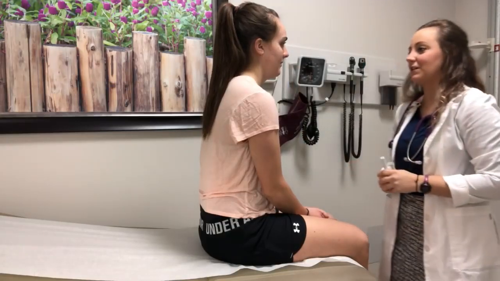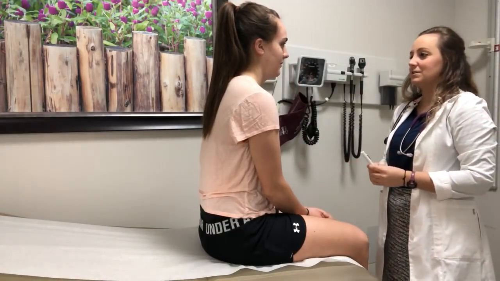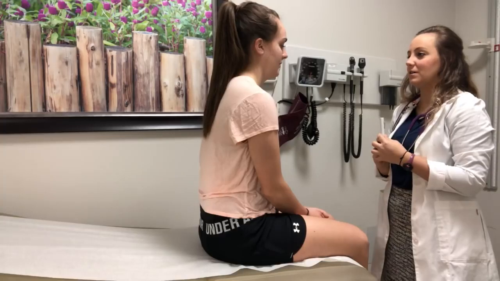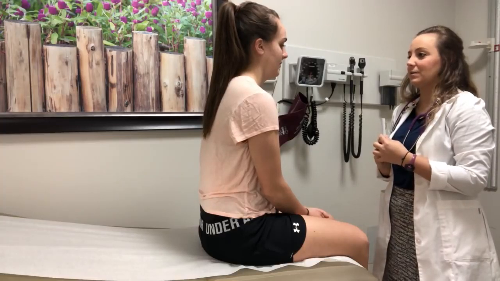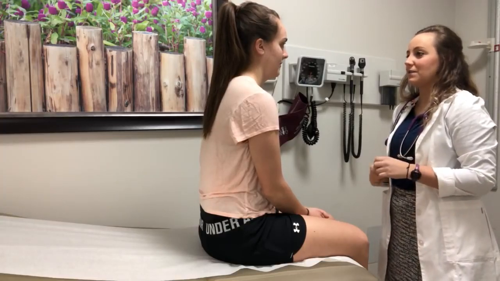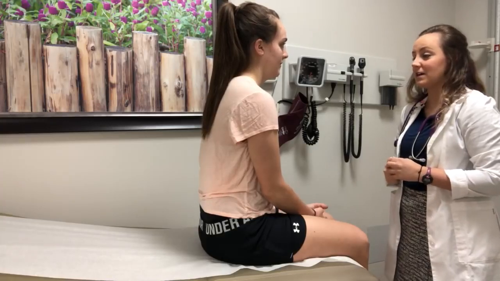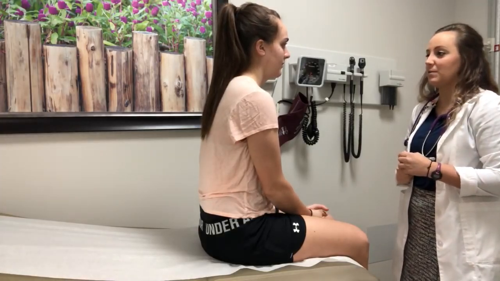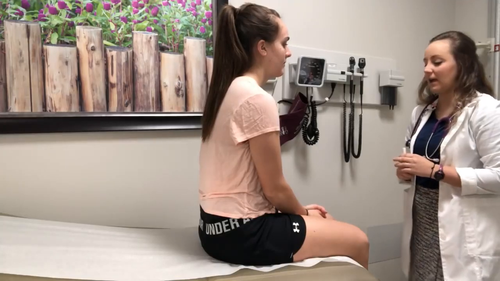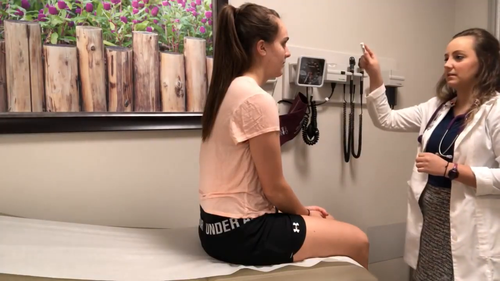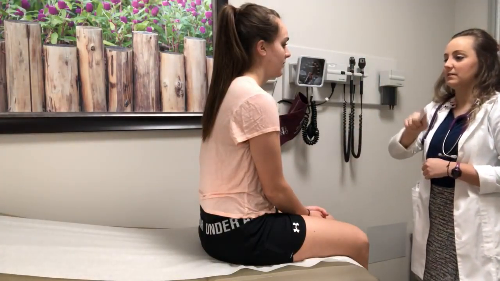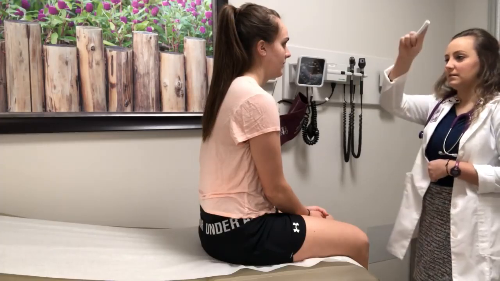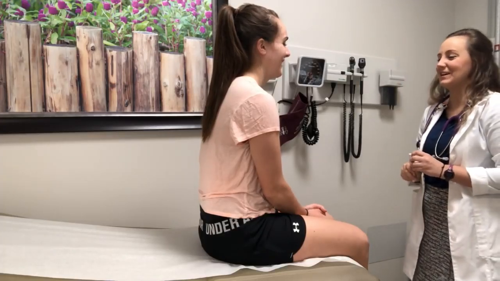Perfect. Okay, now I'm going to check for accommodation, which is also 2 and 3. So I want you to look at the pin light, look at the wall, look at the pin light, look at the wall. Good job. So for 3, 4, and 6, I'm going to do the H test, which is going to check for extraocular eye movement. So I want you to follow my hand, okay? Good job. That was 3, 4, and 6.